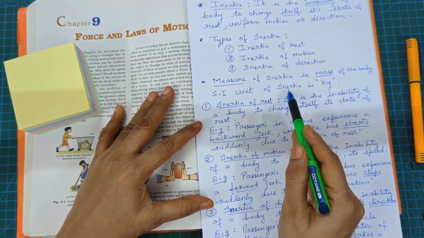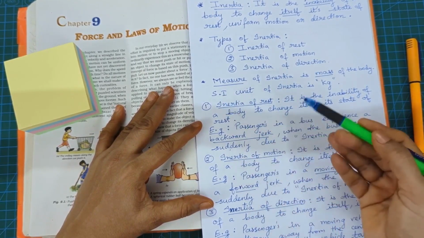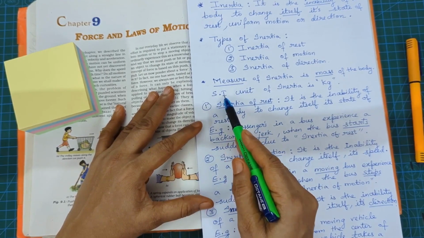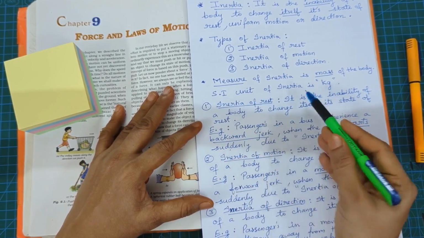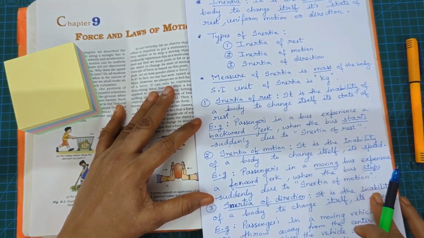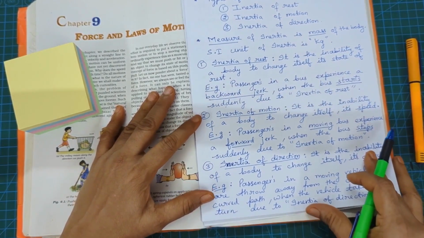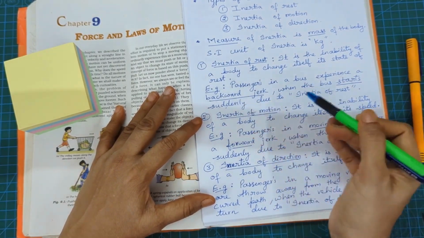So inertia can be measured, so it can be treated like a physical quantity. So the standard international unit of inertia is kilogram. In that case, what is the CGS unit of inertia? Think. Now I have written the 3 types of inertia and quoted some examples.